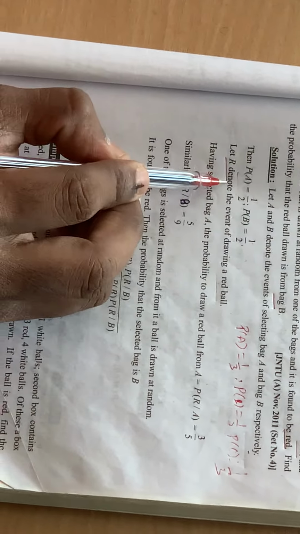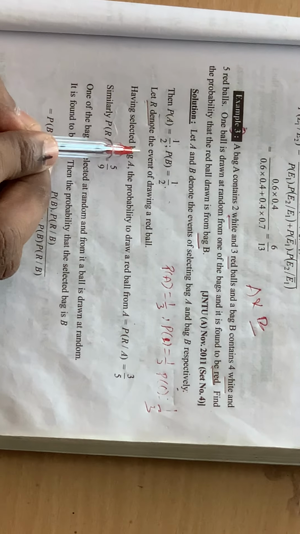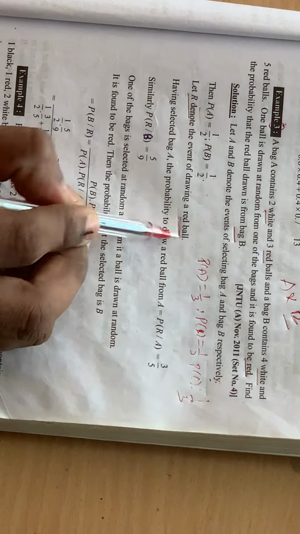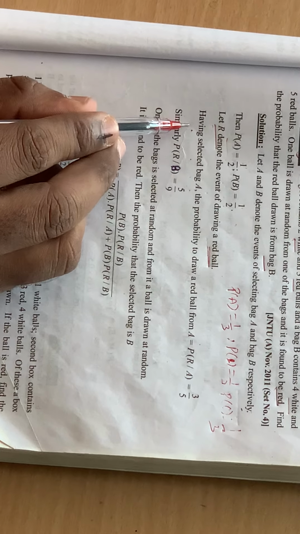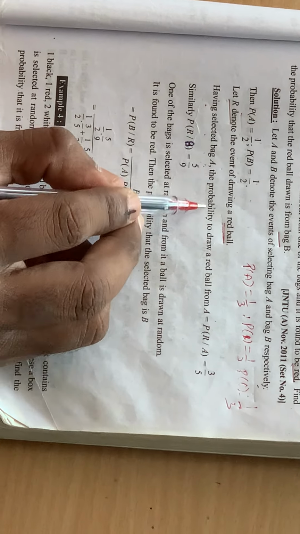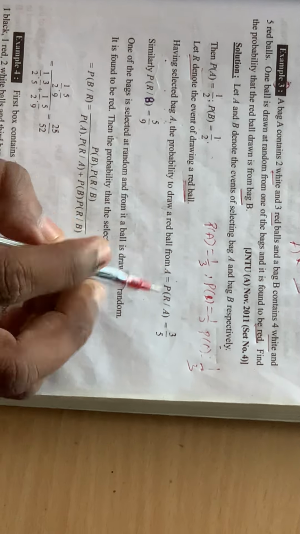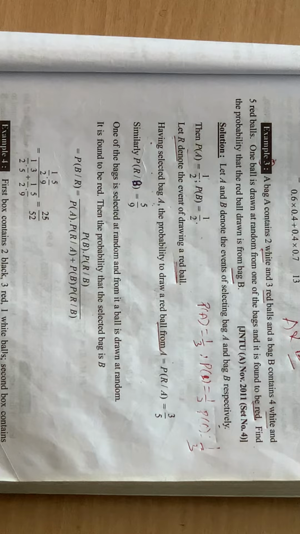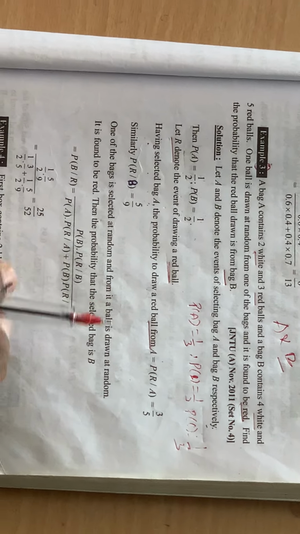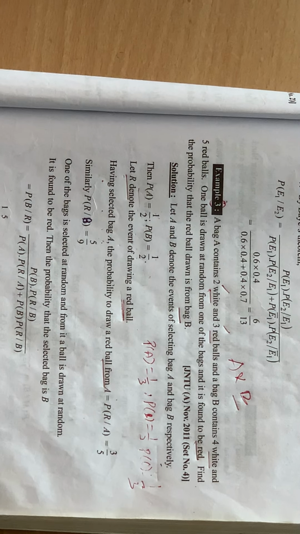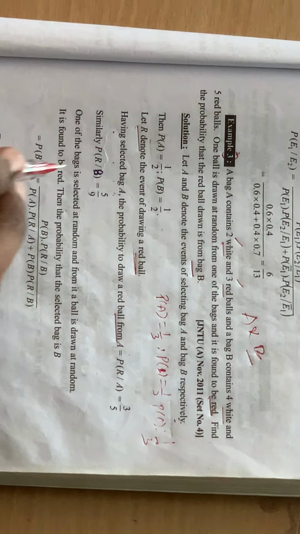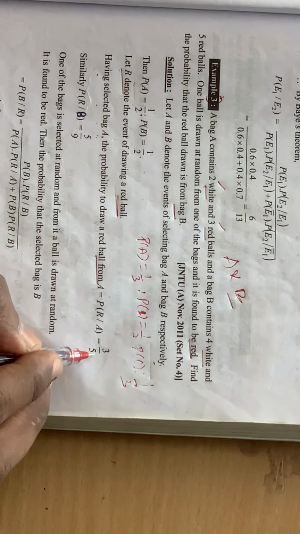Capital R denotes the event of drawing a red ball, right? So here, having selected bag A, what is the probability of drawing a red ball from A? In bag A, the total number of balls is 2 plus 3, total is 5.